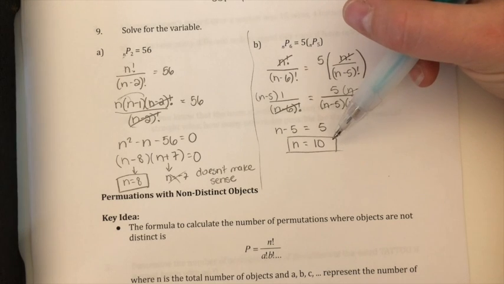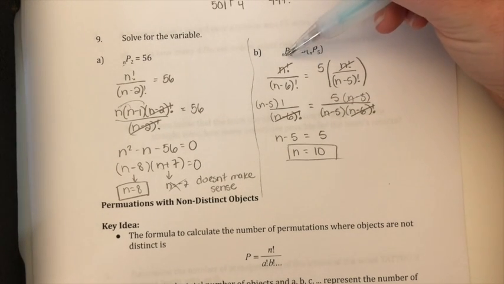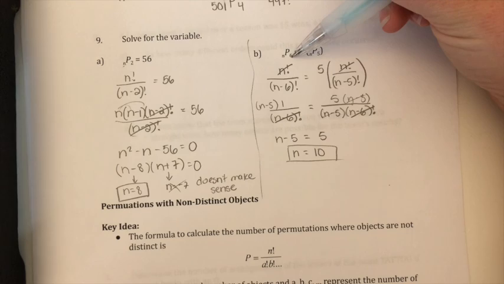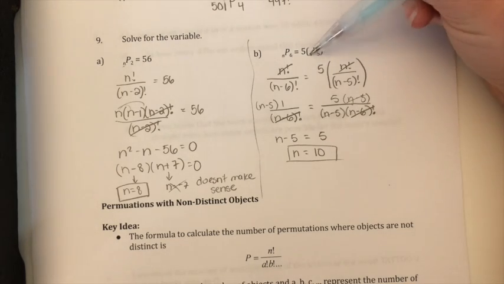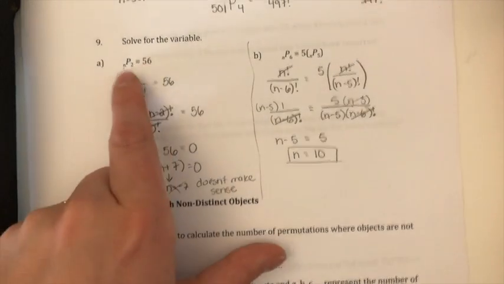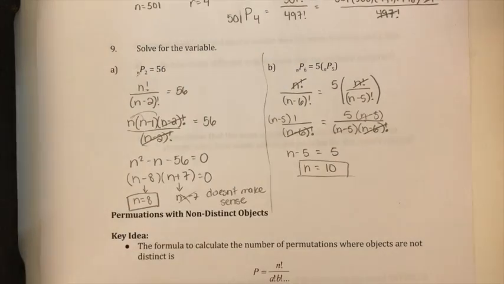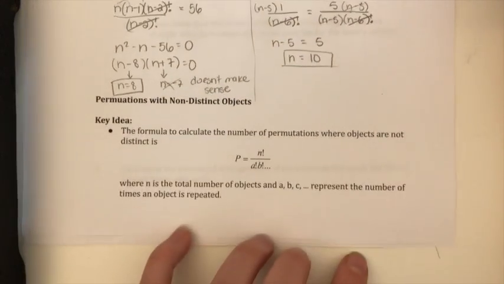A good way to check your work on this is to actually go back and say, okay, 10P6, what's that equal to? Does it equal 10P5 times 5, right? Same deal here. You can actually check these things on your calculator and make sure that you've done them right.